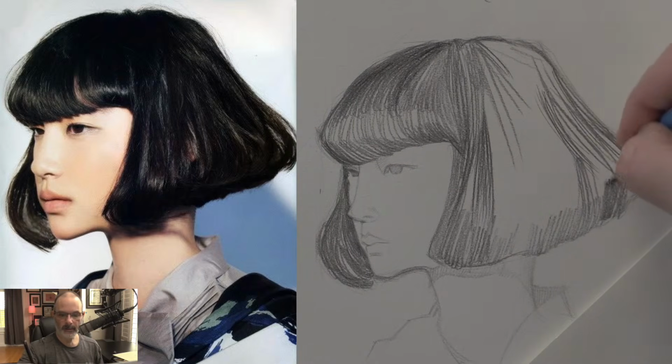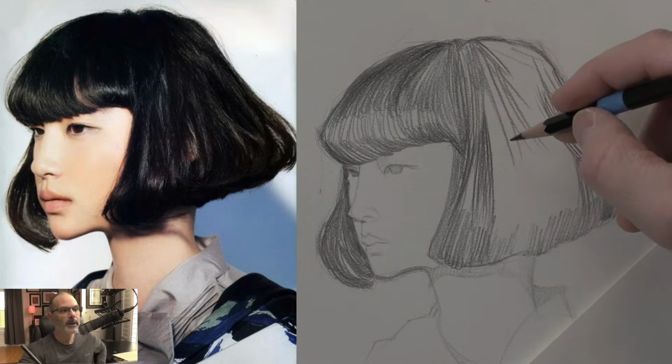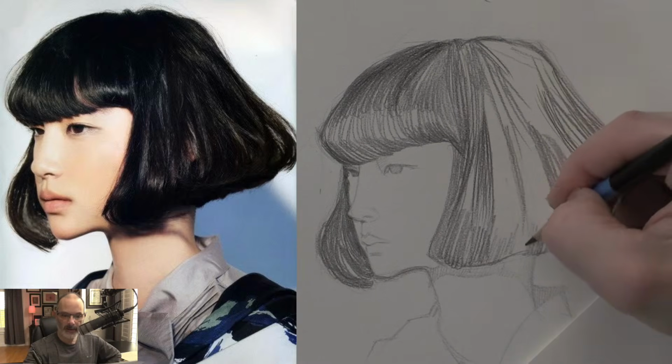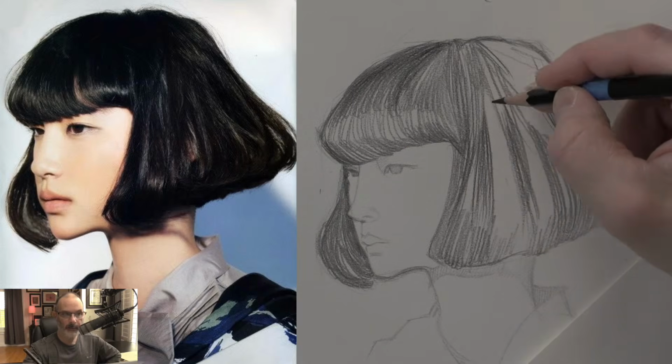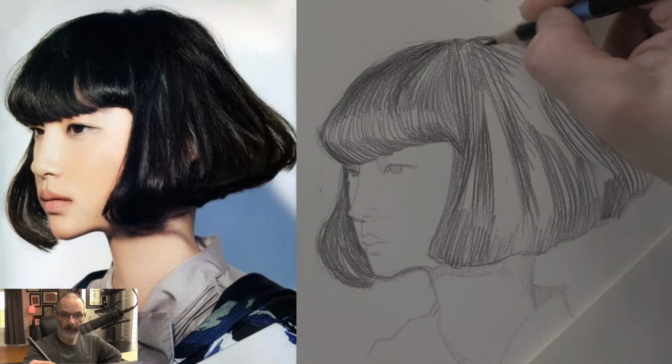So I have longer pencil strokes over here that cascade down, going with the lay of the land, so to speak. And there's certainly some highlights on the model's hair, but I don't want to get too into the weeds with that right now.